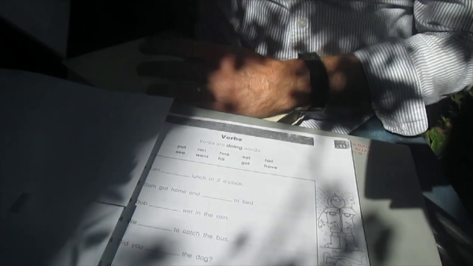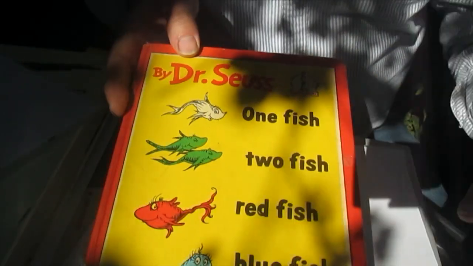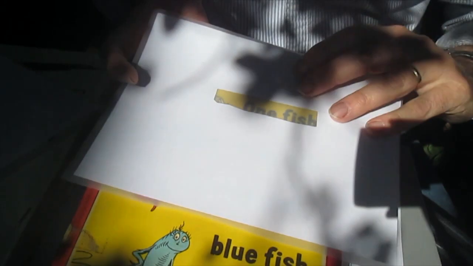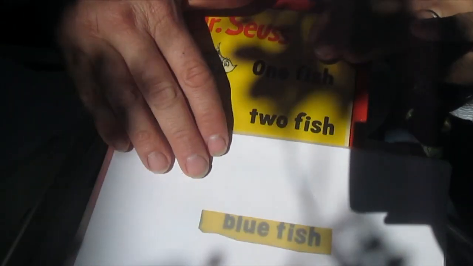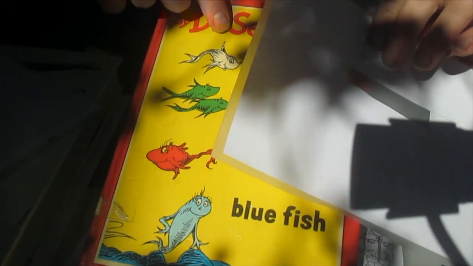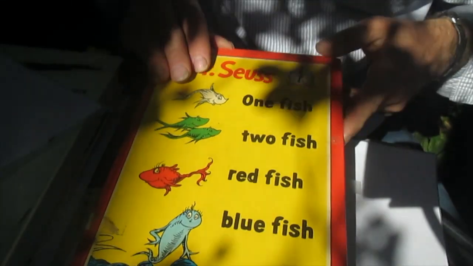So I've made some earlier here that are laminated. And that's very helpful if you are going to be reading a book, for example. Right, so some students might get distracted by all the pretty pictures. So actually having that, you're wanting them to look at the words: one fish, two fish, red fish, blue fish. So they're not actually looking at the visual clues, and that can be helpful sometimes.